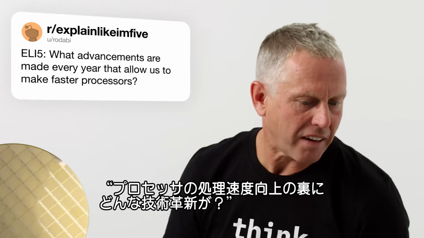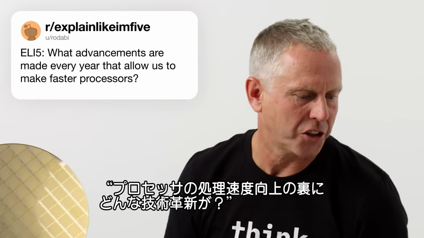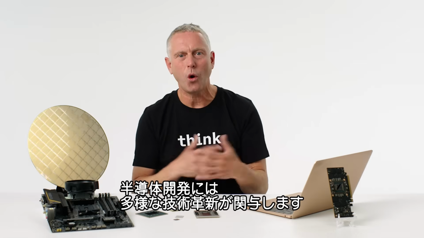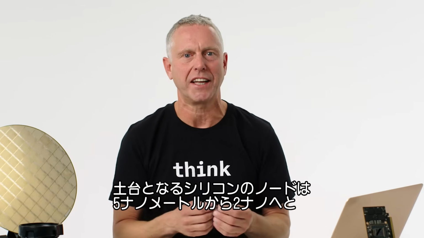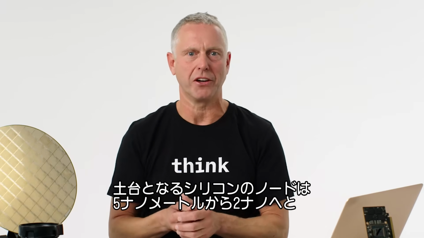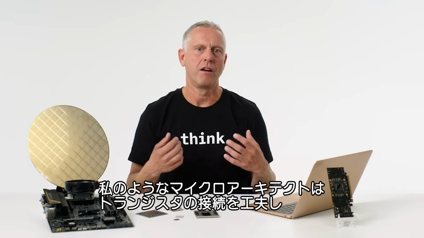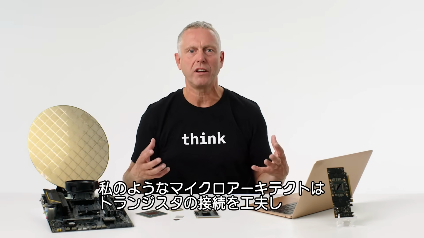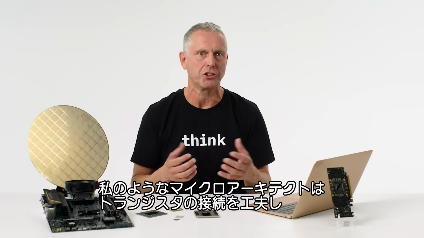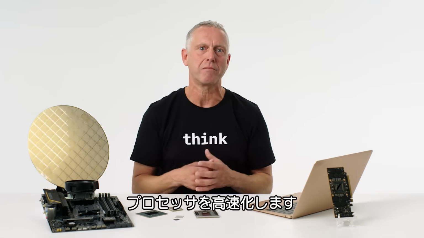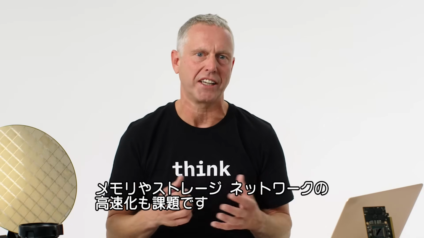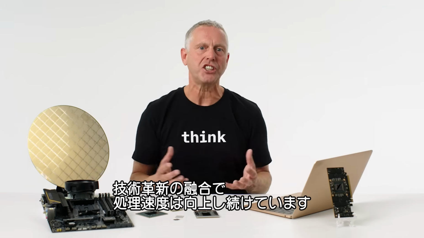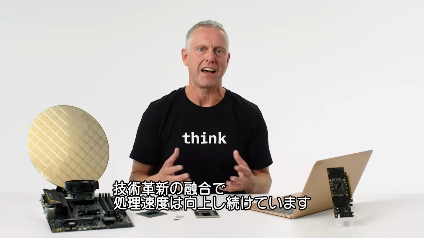Rodabi asks, what advancements are made every year that allow us to make faster processors? A whole slew of things across the whole stack of chip development. The silicon node that's at the base, like is it a 5 nanometer, a 4, 3, 2 nanometer chip, that changes all the time. Then microarchitects like myself, we're inventing new ways to connect all these transistors and build faster processors at the microarchitecture level. We're figuring out how to make memory faster, how to make storage faster, how to make network faster. And then the combination of all those things, computers are getting faster, faster, and faster.